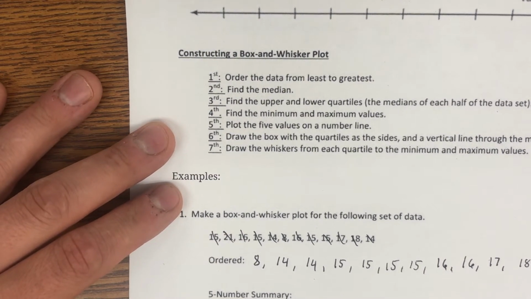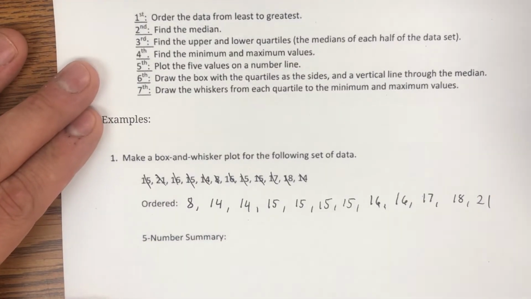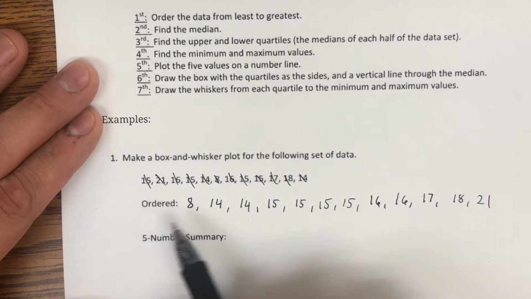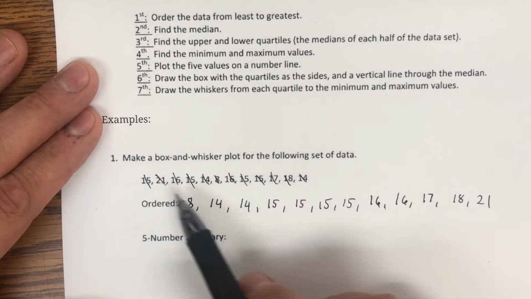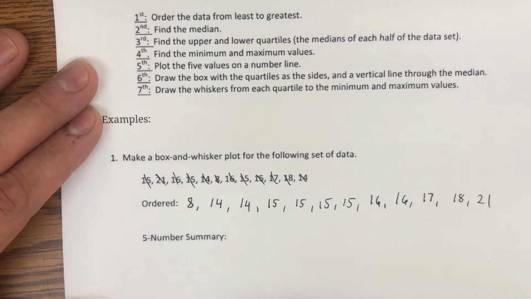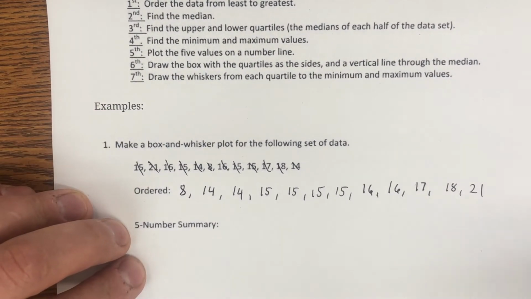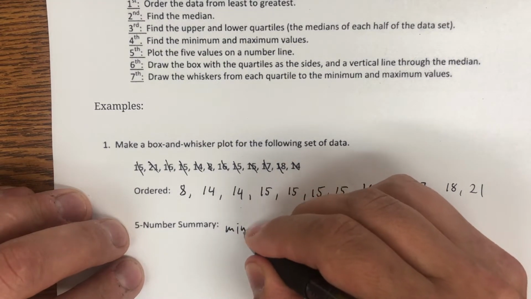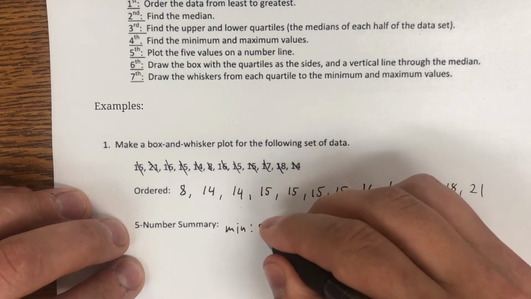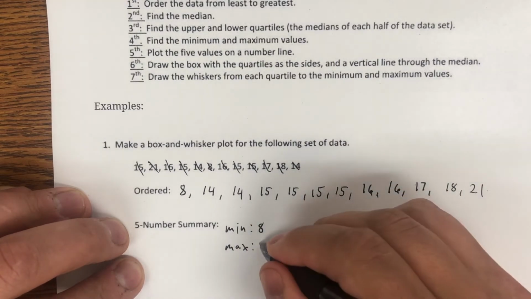Our first example, the first thing that we have to do is arrange the data from least to greatest. Now I did this ahead of time. Keep in mind when you're finding medians and listing the data, it's helpful to cross them off as you list them to be sure you don't forget one. After we're done listing them from least to greatest, we need to list out our 5 values. We need to find the minimum, which we already know is 8. We need to find the maximum, which we already know is 21.